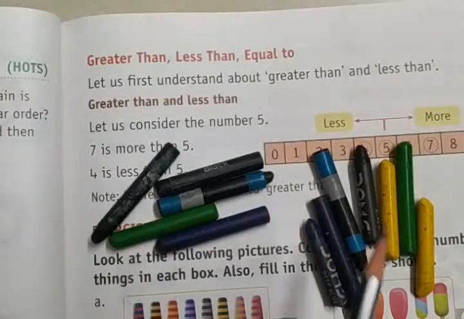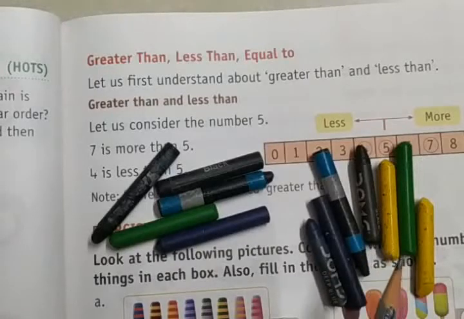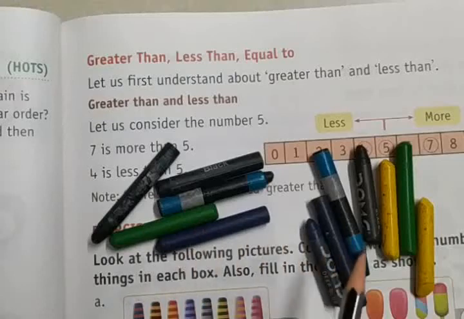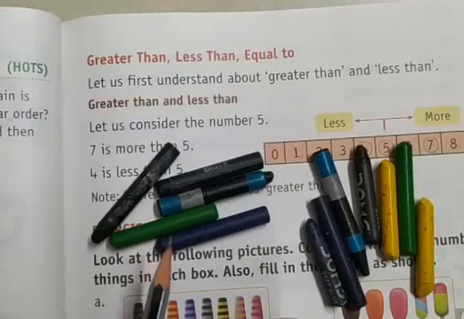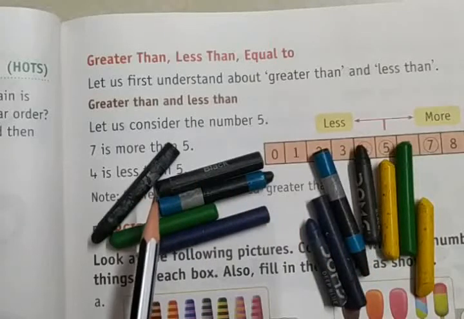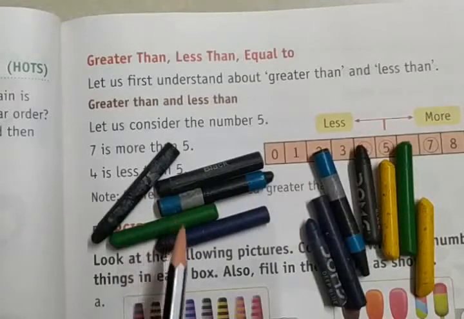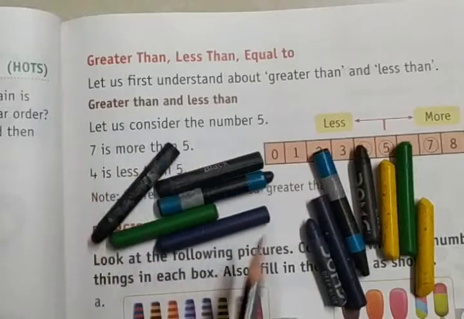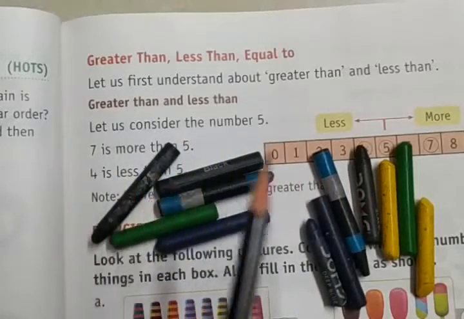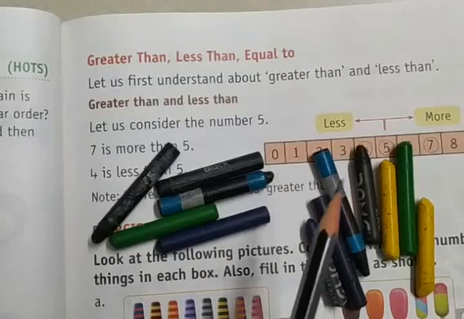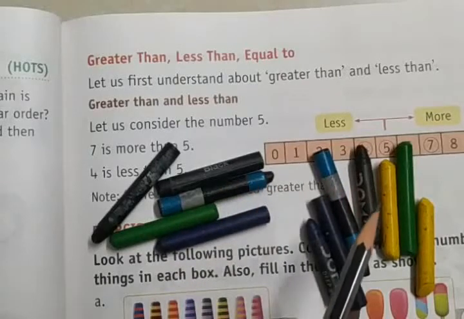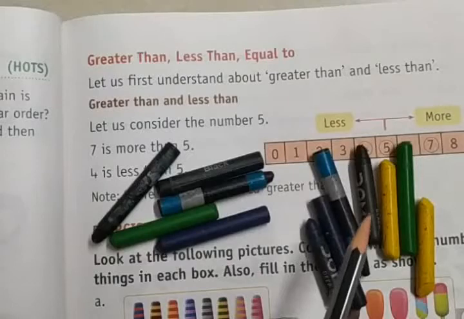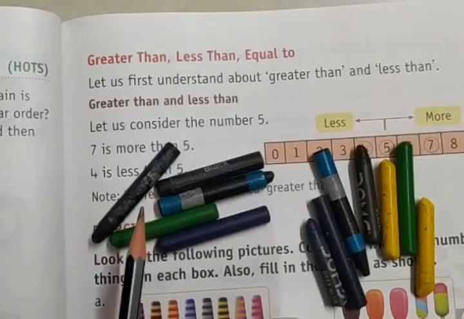Are these more or these more? Which one is more? Of course this is. 7 is greater than 5. It has more crayons than the 5. Here in this group, there are more crayons than this group. This group has fewer crayons than this. Here these are more crayons, these are a lesser number of crayons.